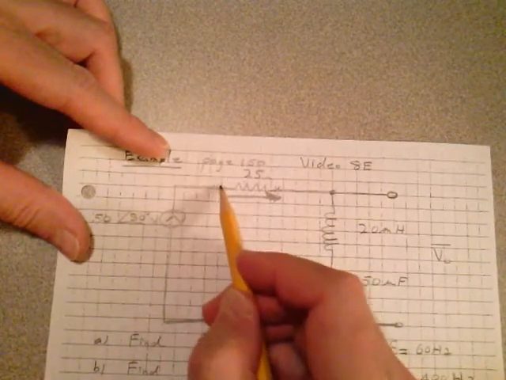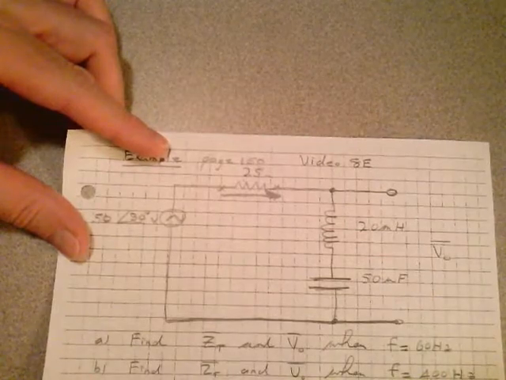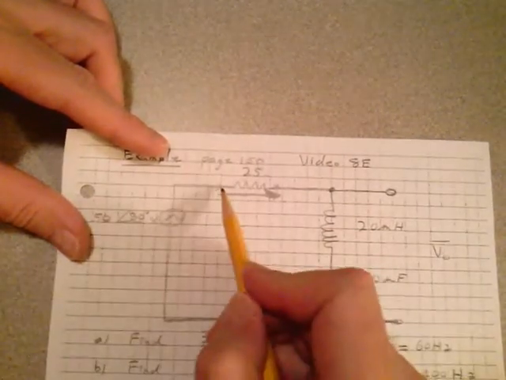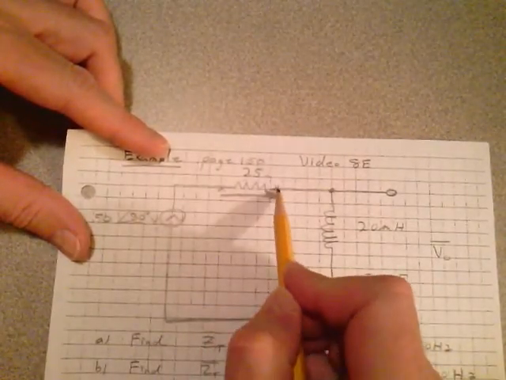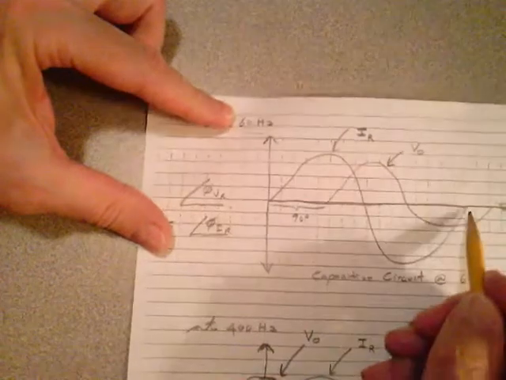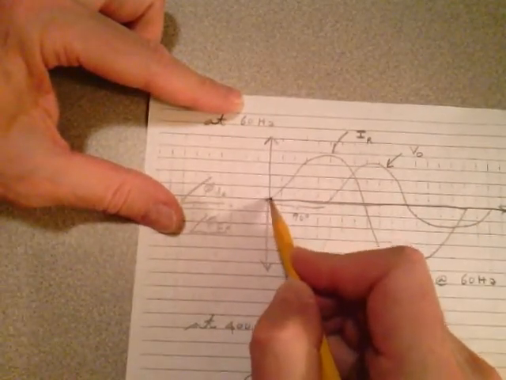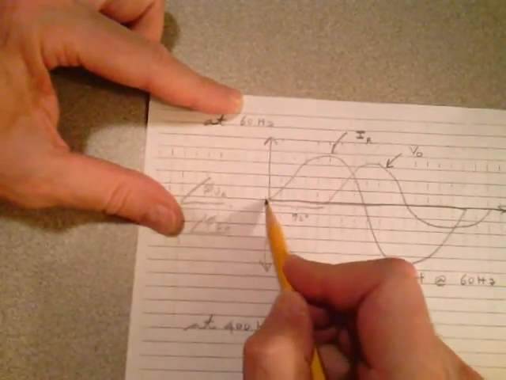So if you monitor the voltage across there, what we're really doing is, on a scale factor, monitoring the phase of the current. So what I'm doing here is plotting that current waveform, and I'm labeling it at 0 degrees. I'm going to start referencing at 0 degrees.